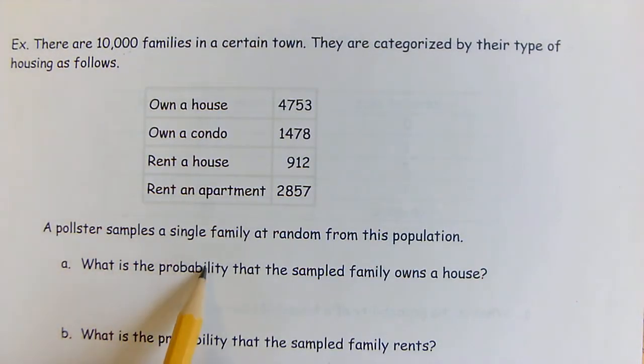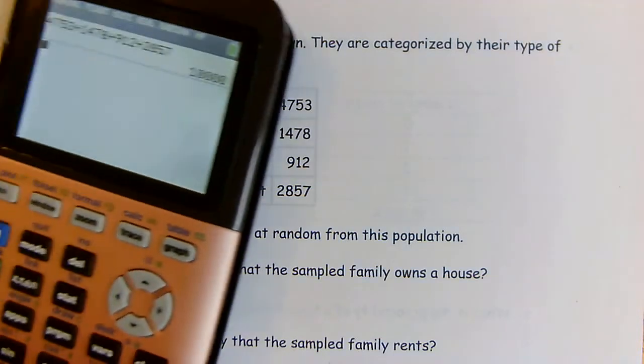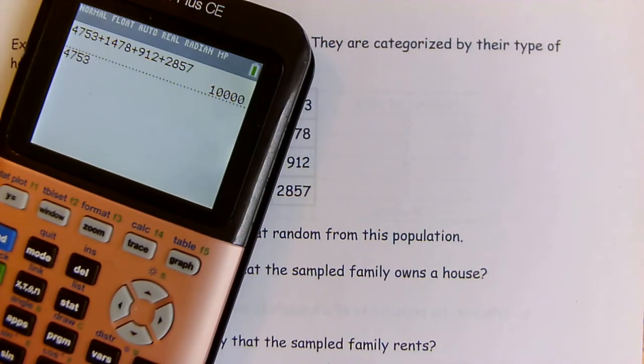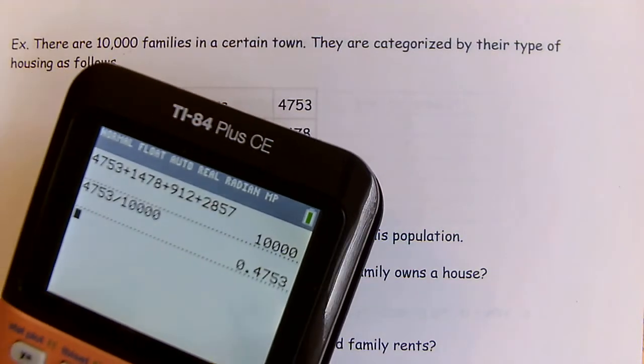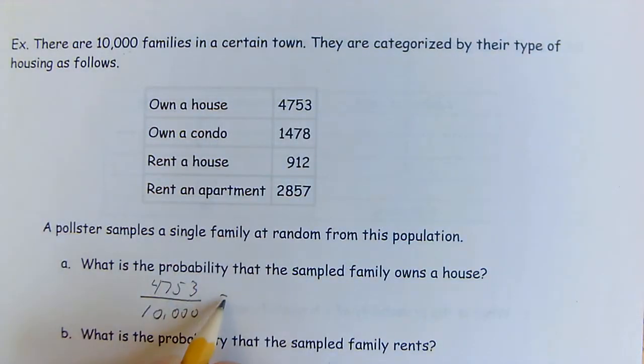As soon as I'm asked a probability, I know I need a fraction. That the sampled family owns a house. So owns a house is this over the total sample space. We're going to leave these fractions as fractions. If you were asked in decimal, this is 10,000, so you don't even need to really divide it out, but top divided by bottom, it's about 47.5%.